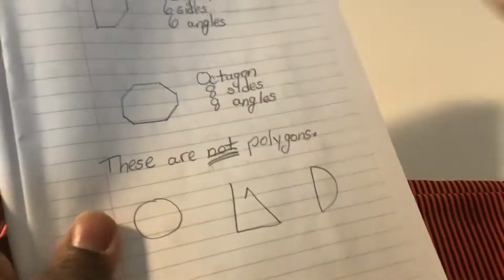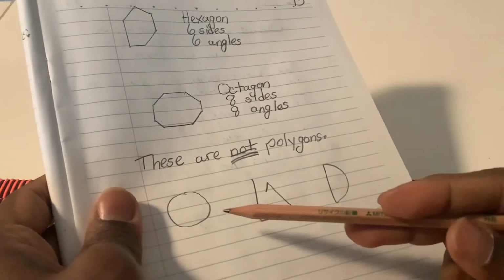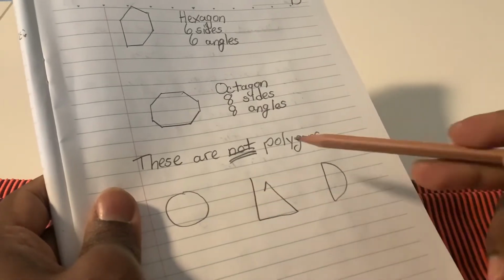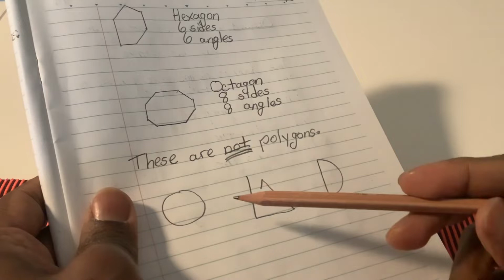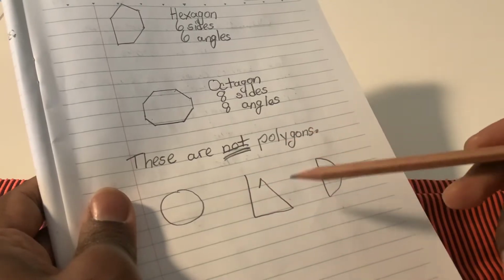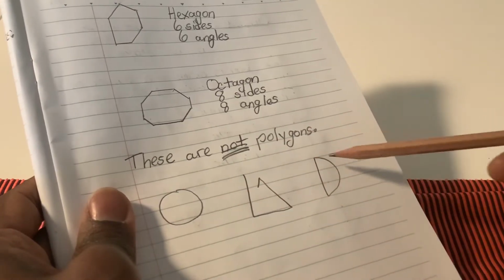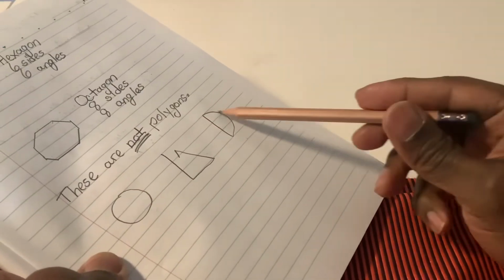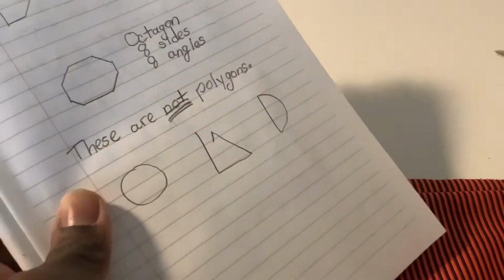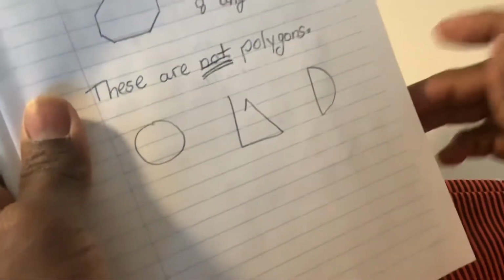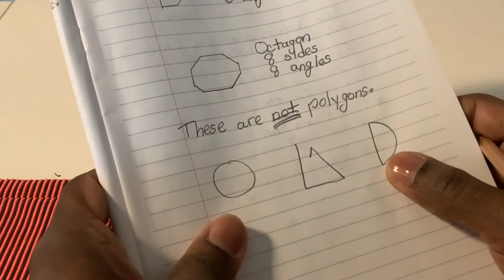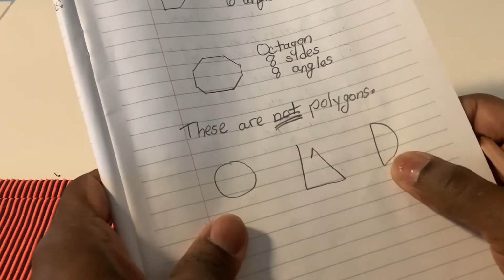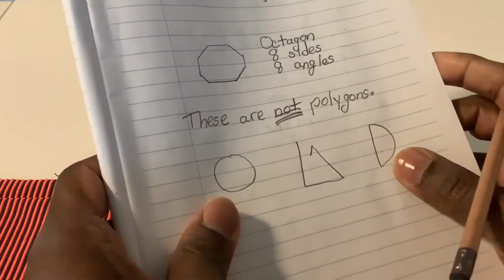Okay? I might say to you, is a circle a polygon? Then you have to tell me yes or no. Yes, it is. No, it is not. And tell me why. Is a half moon shape a polygon? No, it is not, right? It has no sides that are equal, no angles that are equal, right?